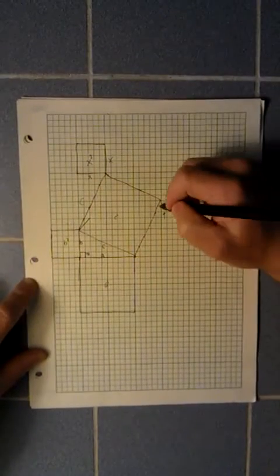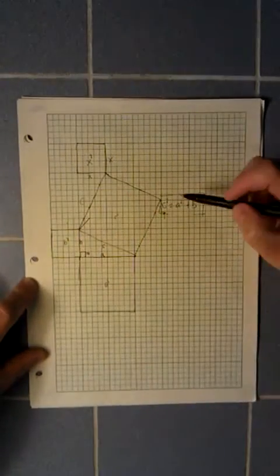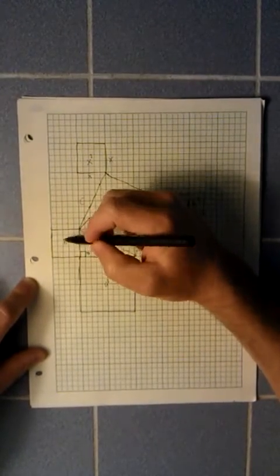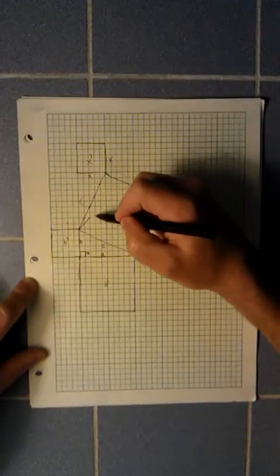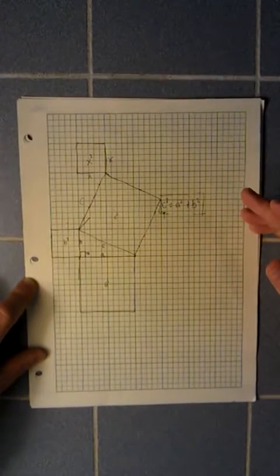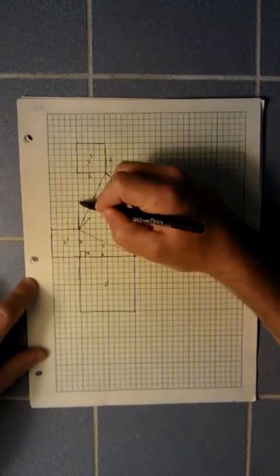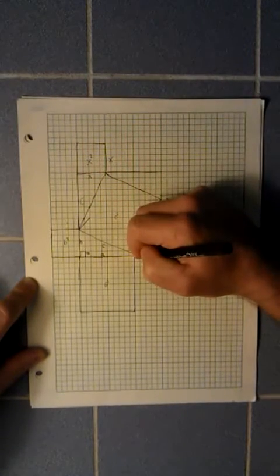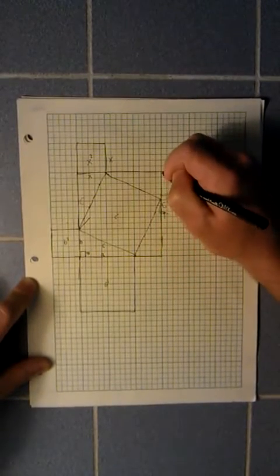Okay, so now let's analyze the Pythagoras theorem based on our new figure. C squared is equal to a squared plus b squared. That means that the area of this square over here plus the area of this square over here must be equal to the area of this square over here. Okay, so now how can we demonstrate that? Let's draw a square all around our new c squared. So we're drawing a square over there.